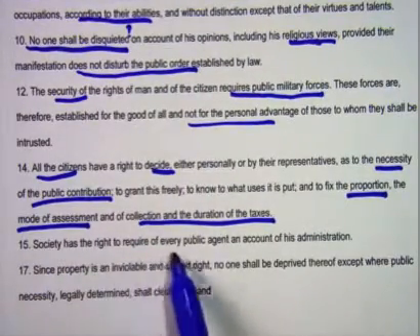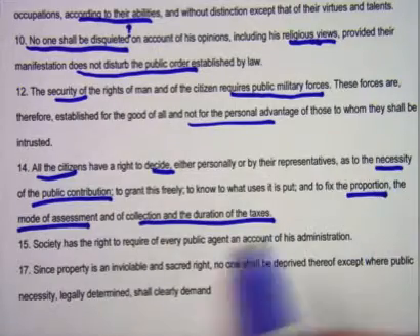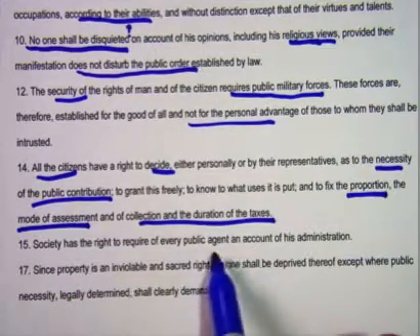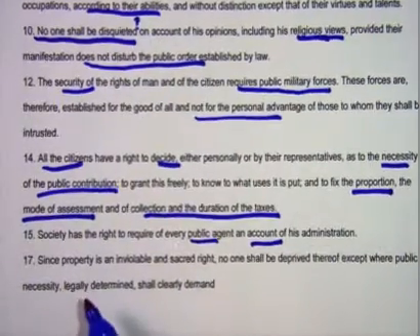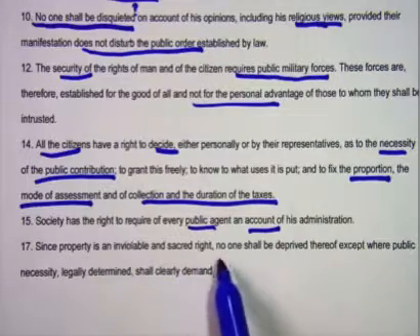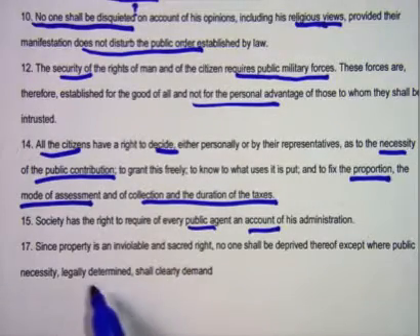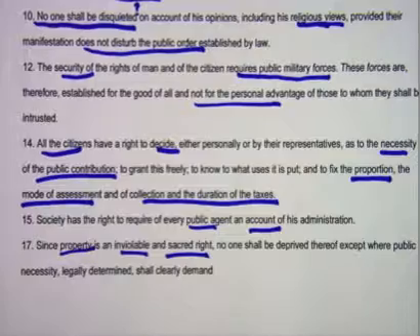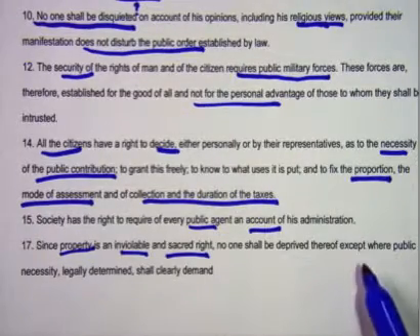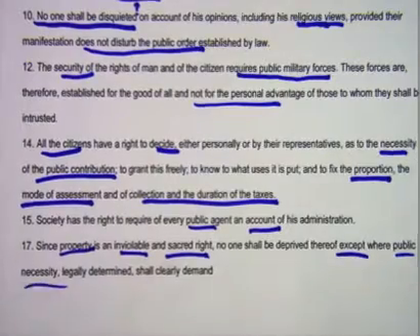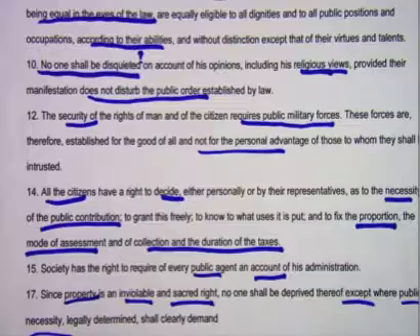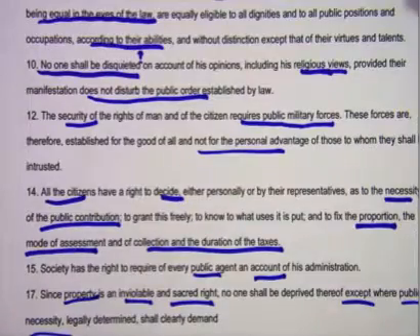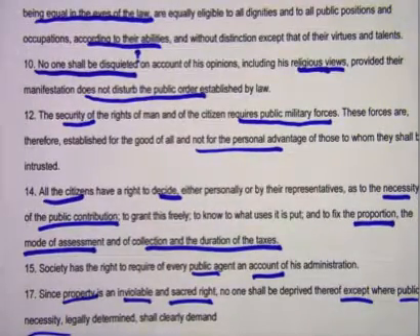Society has a right to require of every public agent an account of his administration. Public account. Since property is an inviolable and sacred right, no one shall be deprived thereof, except where public necessity, legally determined, shall demand it. Okay, property is an inviolable sacred right. Except for public necessity. All right. Now let's see. Let's go back. We're looking for tyranny. We are looking for taxes. This has to do with taxes.